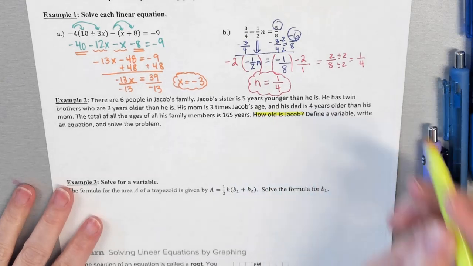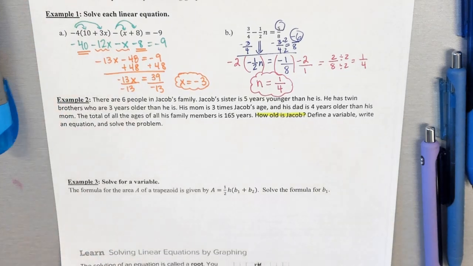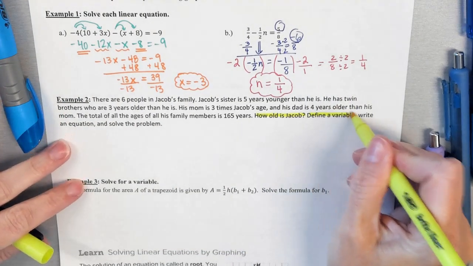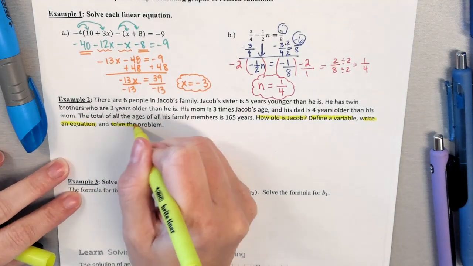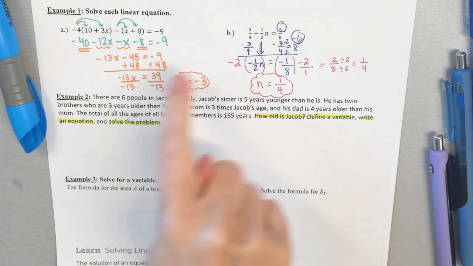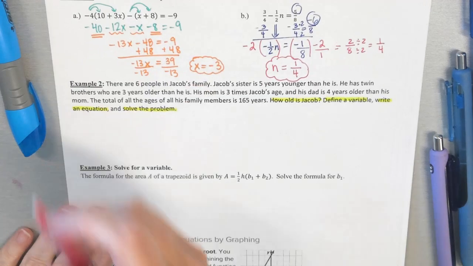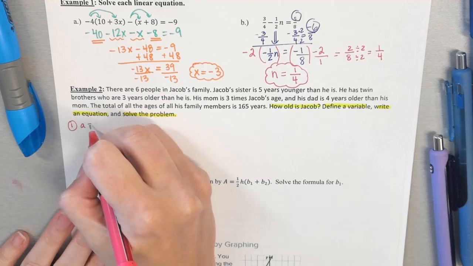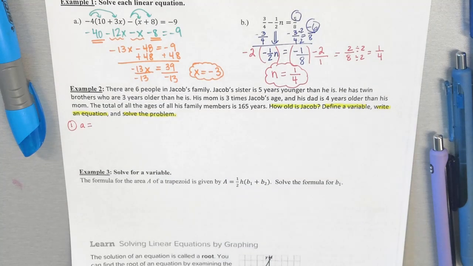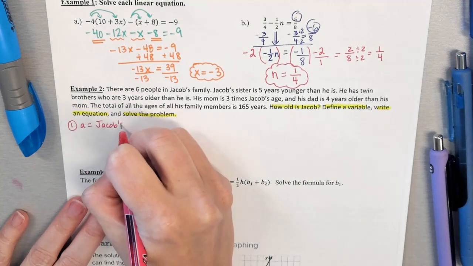So that's what we're trying to find. How old is Jacob? Now, they're also asking you to define a variable. So we're going to do that. We're going to write an equation. So define a variable. That's one thing we're going to do. Write an equation. That's the next thing. And then solve the problem, which is how old is Jacob? Okay, so everything here revolves around Jacob's age. And so our variable, you can choose whatever you want. I decided to choose A because it would stand for the age. You could choose X. Okay, so A is going to be Jacob's age.